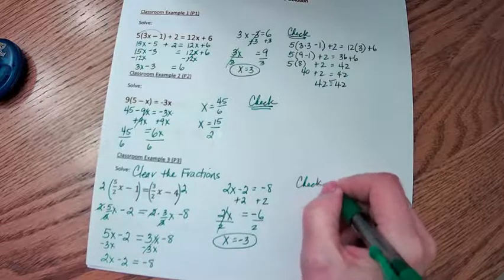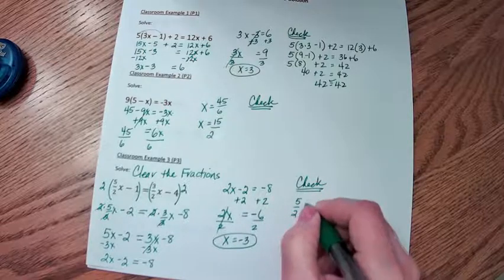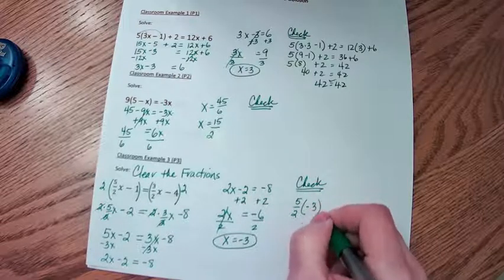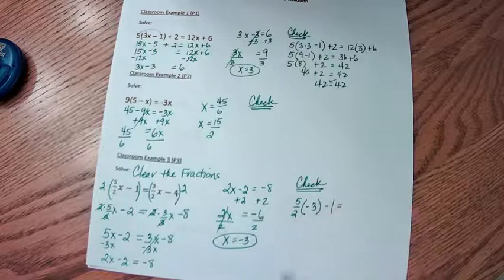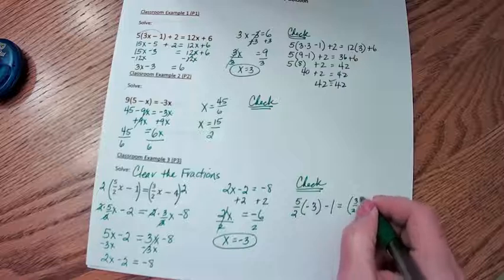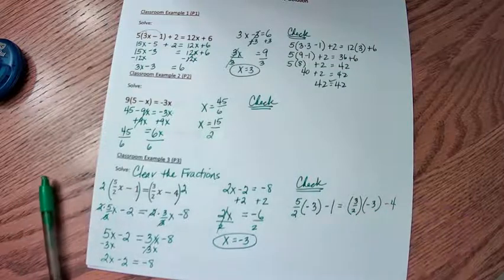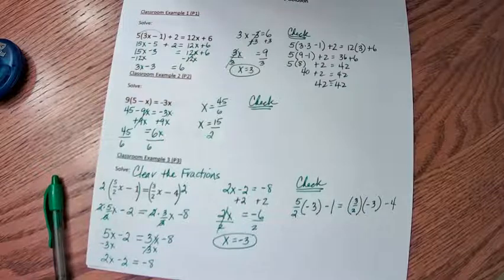And then this is something you would want to check on your calculator. Do 5/2 times -3 minus 1. And what is 3/2 times -3 minus 4?